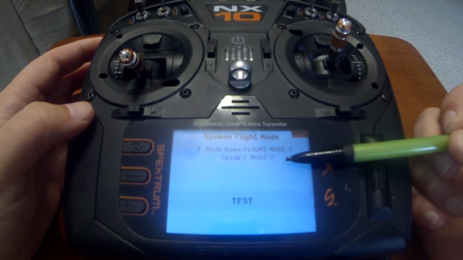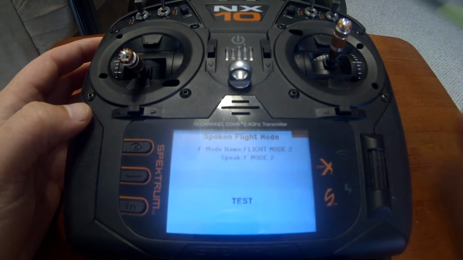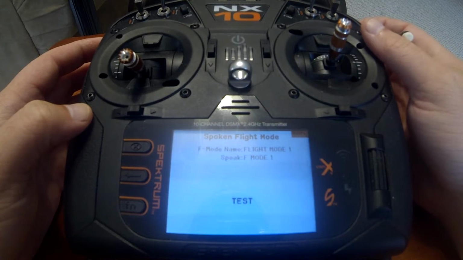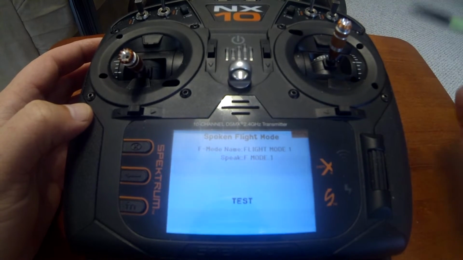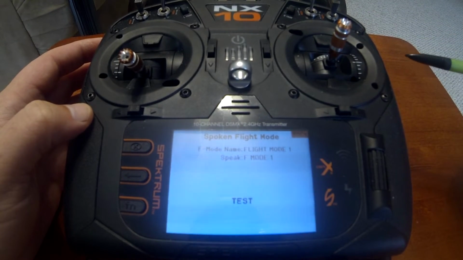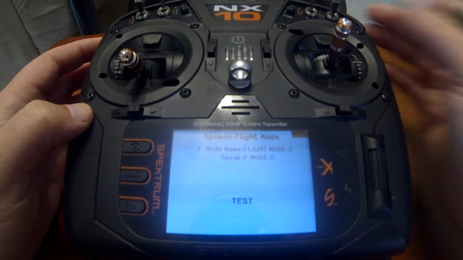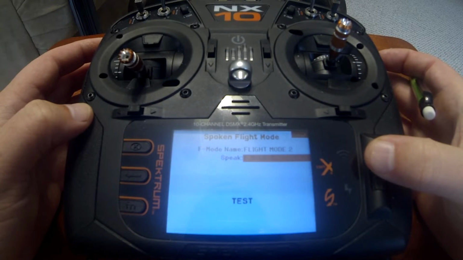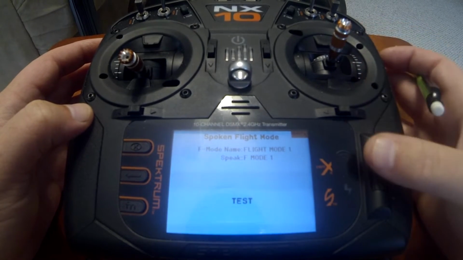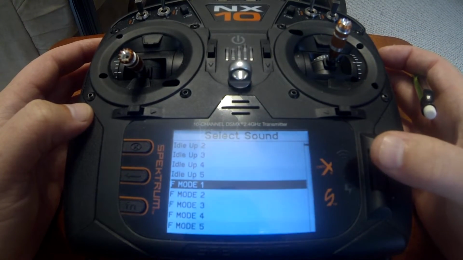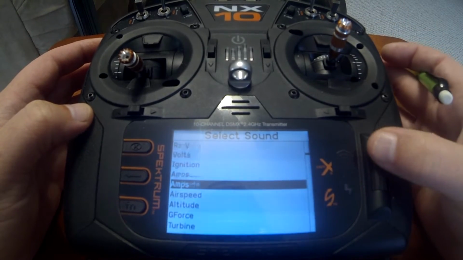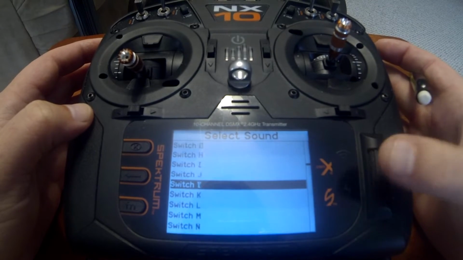You put the call out that you want on the switch where it says speak. Right now it's going to say F mode 2, F mode 1. Away from us is the F mode 1, that's when the motor's on. Towards us is F mode 2, which the motor is off. So let me scroll back and we'll go ahead and set up motor on because we've got it in flight mode 1. The switch is down. Scroll down to motor on.